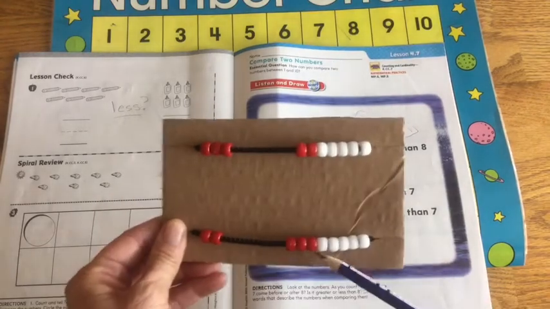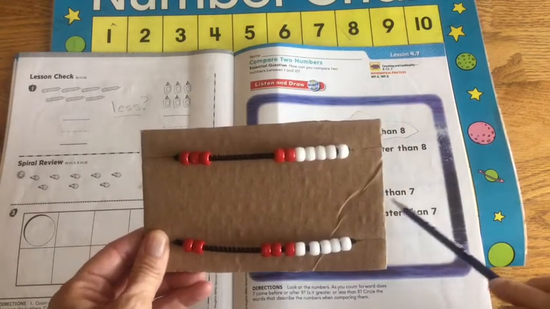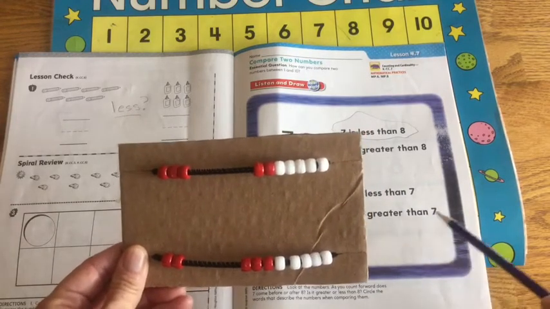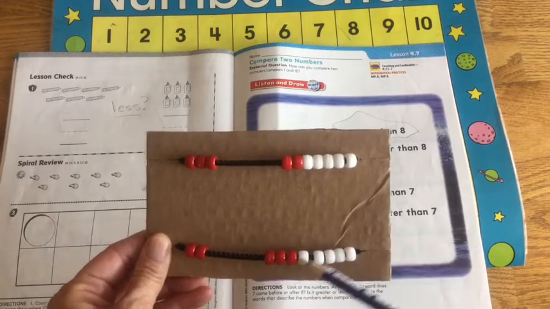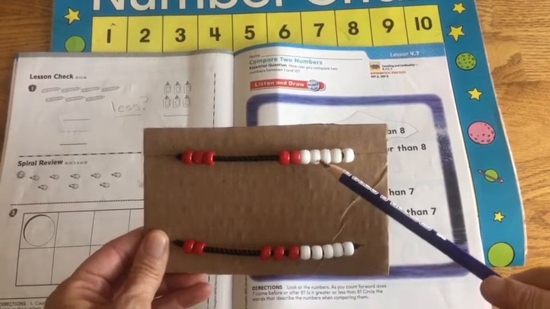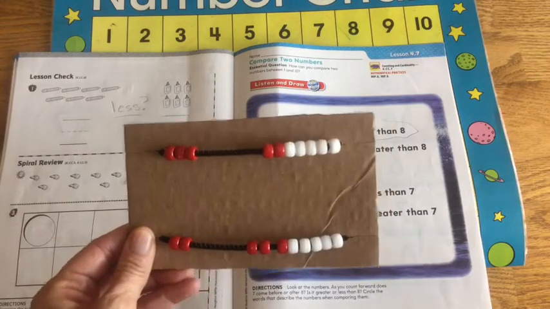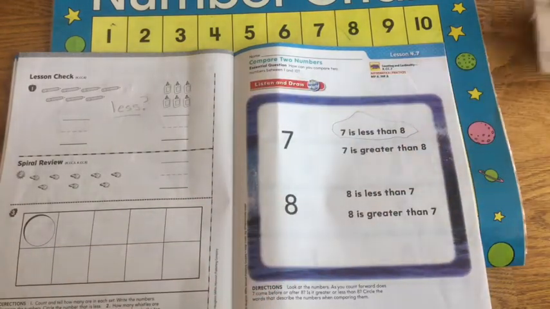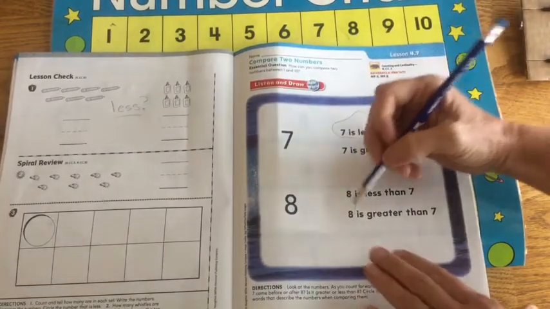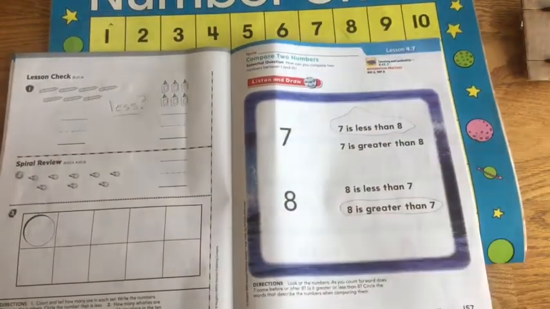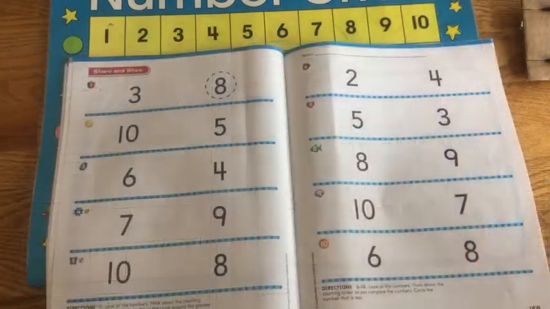Is 8 less than 7 or is 8 greater than 7? What do you think? Is it less than 7 or is it greater than 7? That's right, it's greater with a g. There's our g, greater. So we circle this one. 8 is greater than 7. Well done.